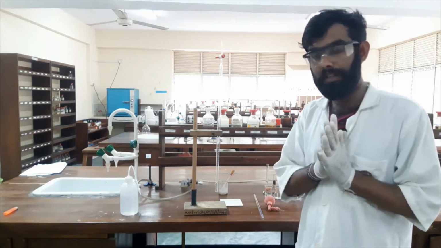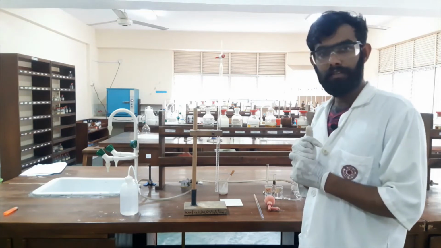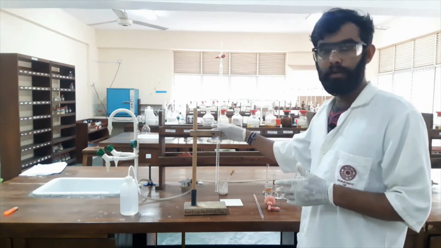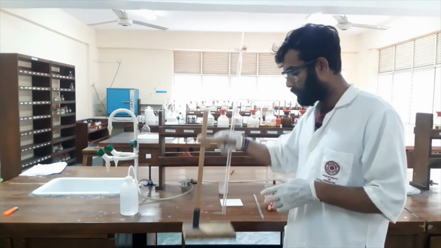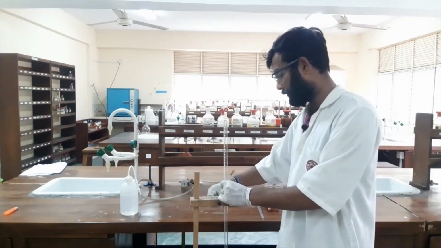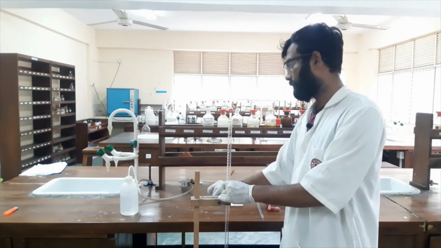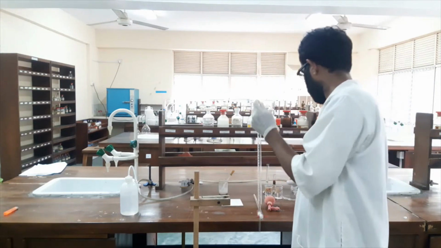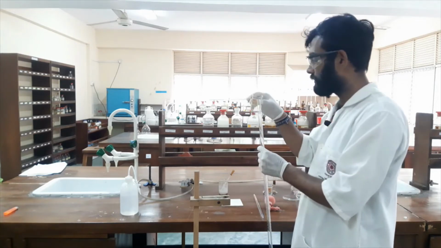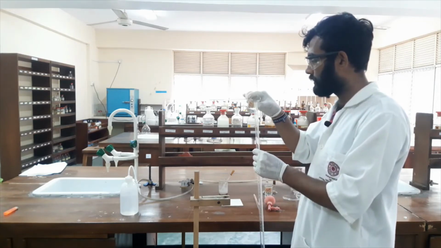Okay, first of all I will rinse my burette. Here this burette is already washed and rinsed with distilled water. Now I will rinse it with a small amount of sodium thiosulfate solution. I will add a very small amount of sodium thiosulfate.